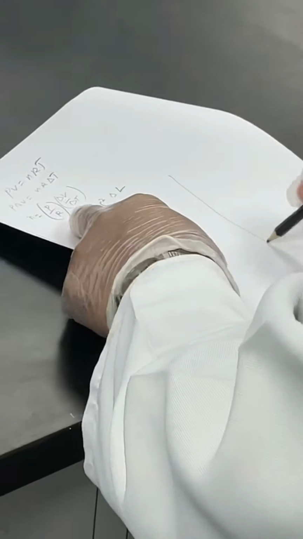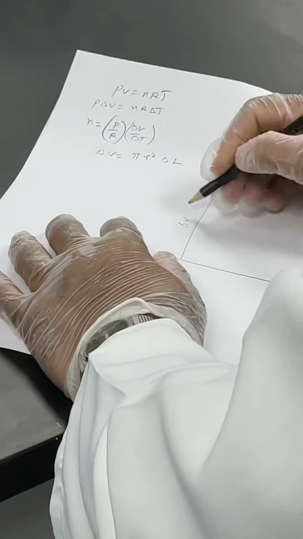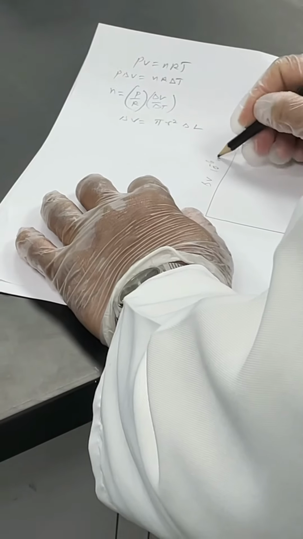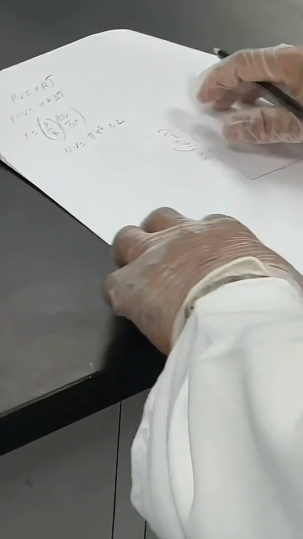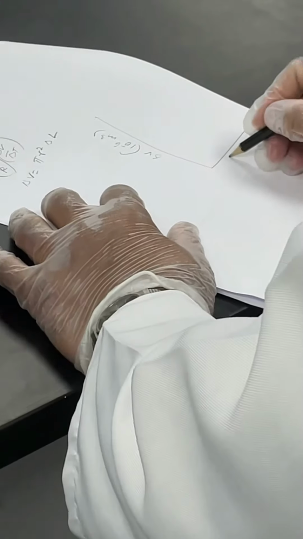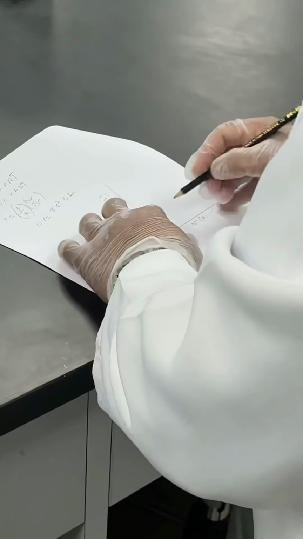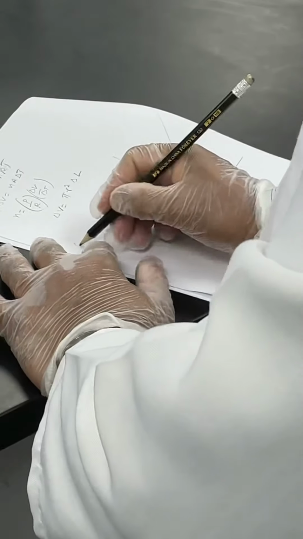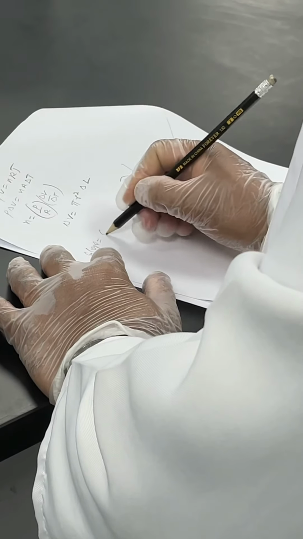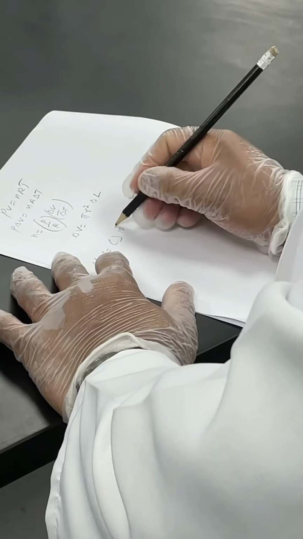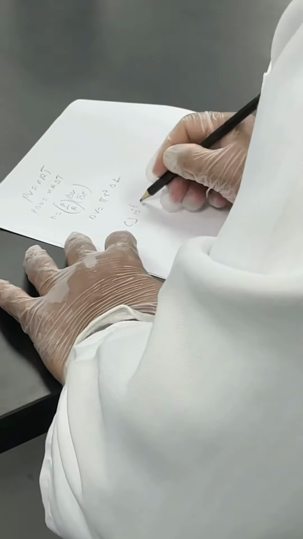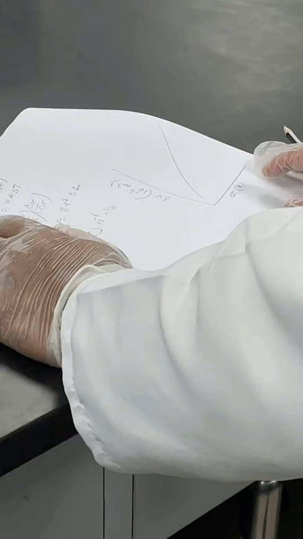And plot the graph delta V versus delta T. Delta V, I am going to take it here, with 10 to the power minus 6 meter cube as the unit. This is delta T. Delta T, Kelvin or degree Celsius, you can take, both are the same. And get the slope. Your slope is equal to some number, the unit 10 to the power of minus 6 meter cube by Kelvin. Now you got the slope in SI unit.